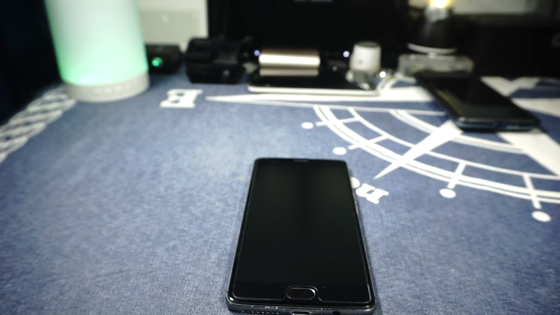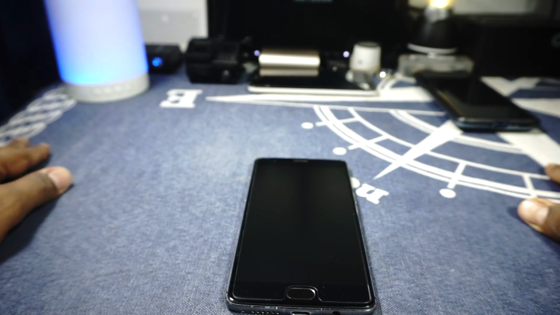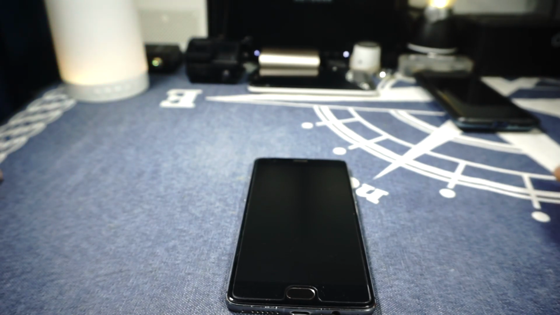Hey guys, it's Kugli again with another ROM review, and this time one of the most anticipated ROMs for the OnePlus 3. From the title you've already known, it is the Havoc OS for the OnePlus 3, so stay tuned for that.